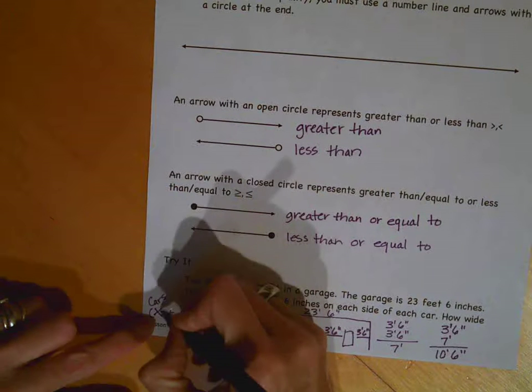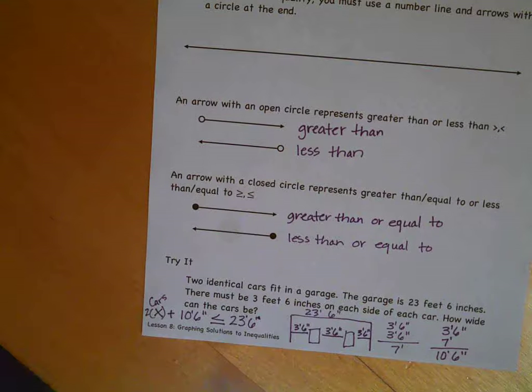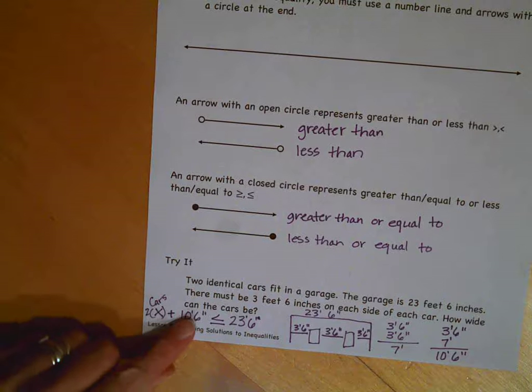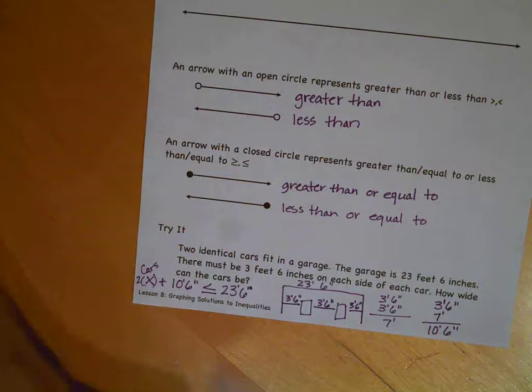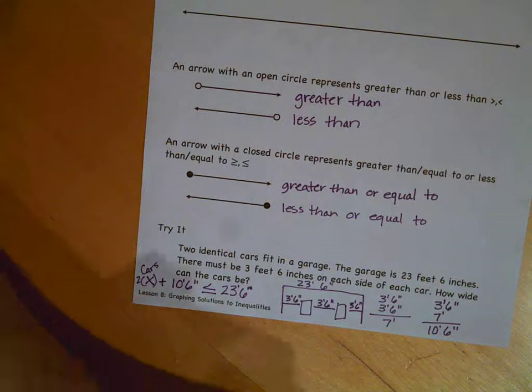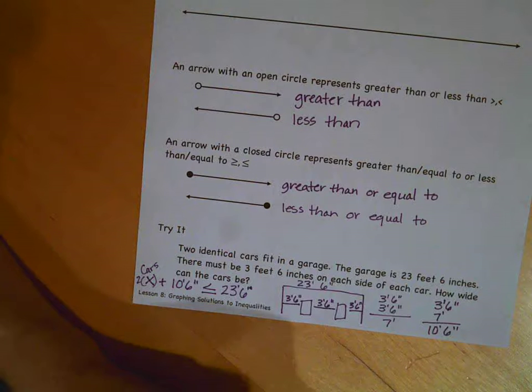Oh, maybe I should have it be 2, because there's 2 cars, right? So x would be the total distance, but there has to be 2 of them, so it would be 2x. 2x plus 10 feet 6 inches is less than or equal to 23 feet 6 inches. So we know that this space is already taken up. So if you subtract 10 feet 6 inches from 23 feet 6 inches, you get 13 feet left over.